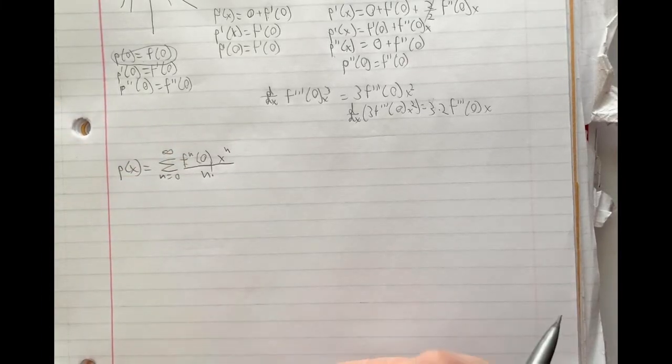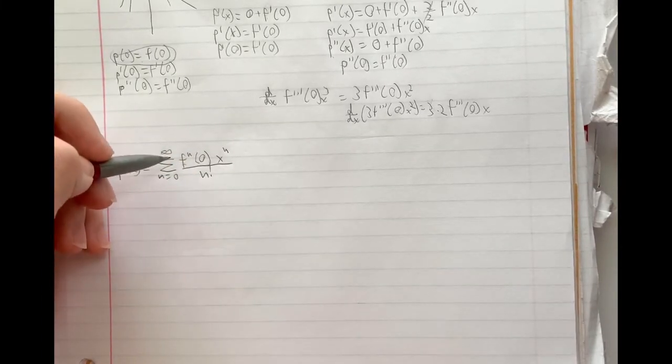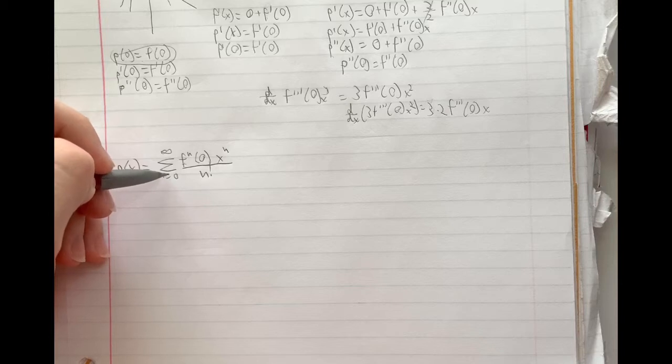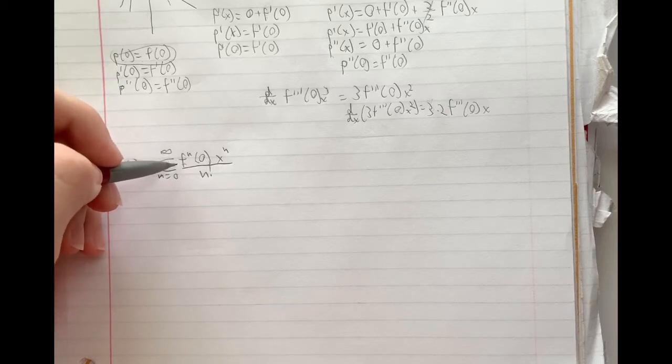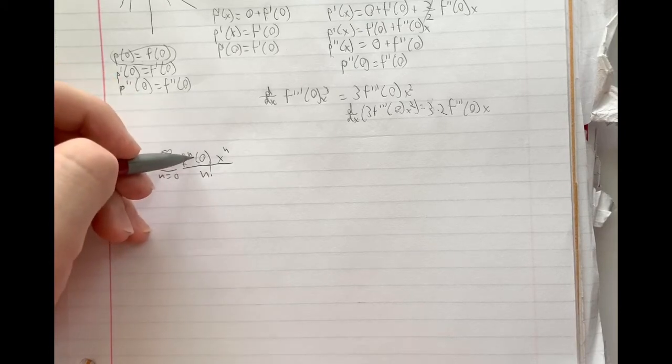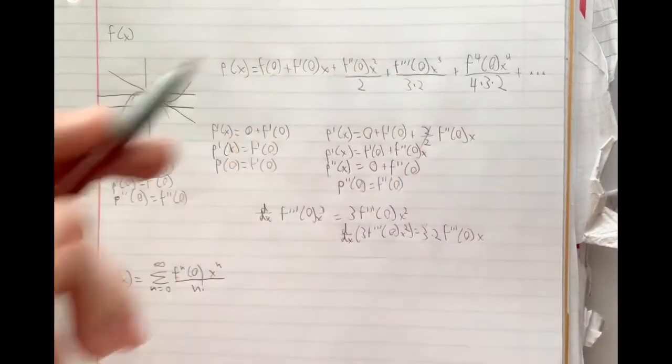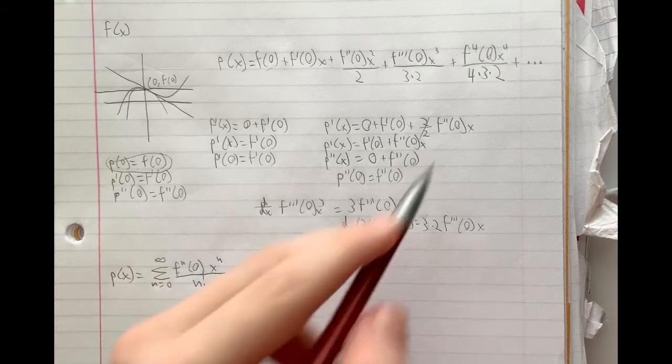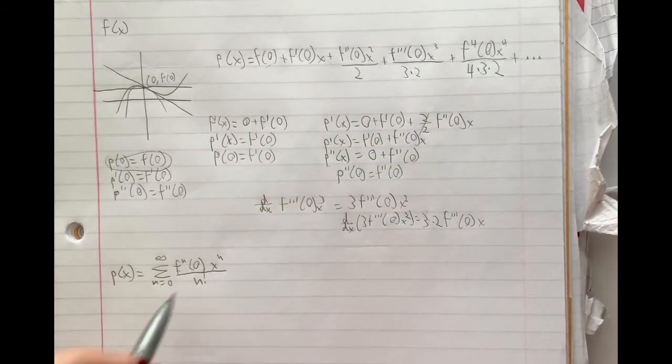For example, if we plugged in 3 to the series, the third term, well, technically the fourth term since we start at 0, but the term n equals 4, let's just say n equals 4. We'll get the fourth derivative of 0, just like this. We'll get times x to the fourth, which is that, over n factorial.